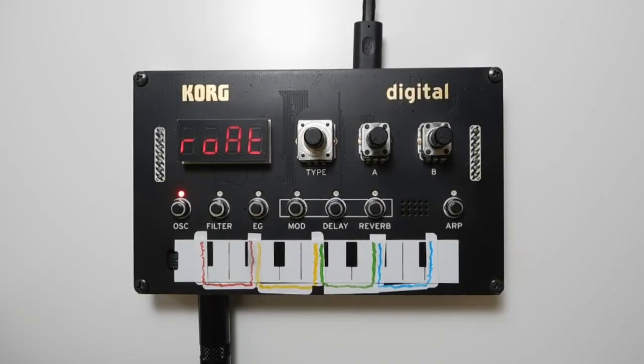Hi, introducing ROAT, a custom oscillator for Korg NTS-1.